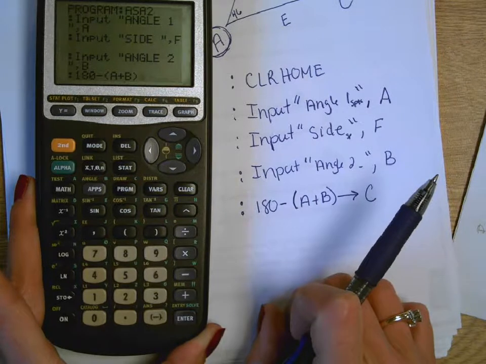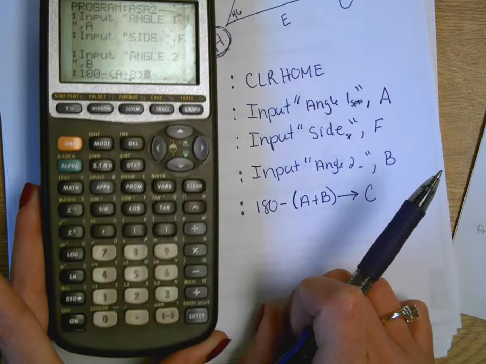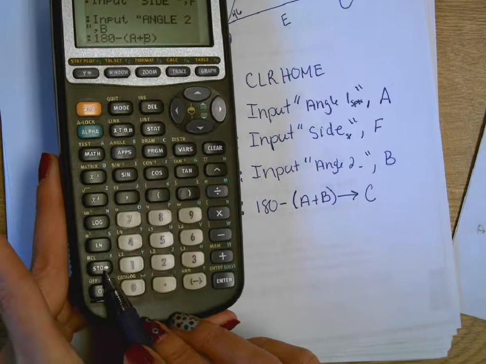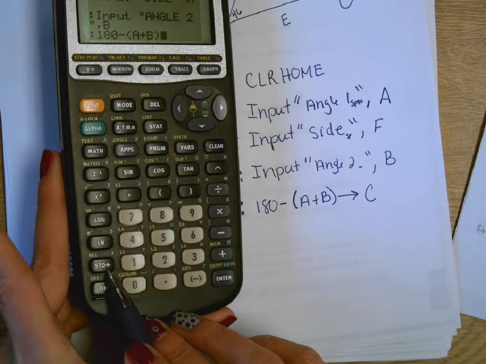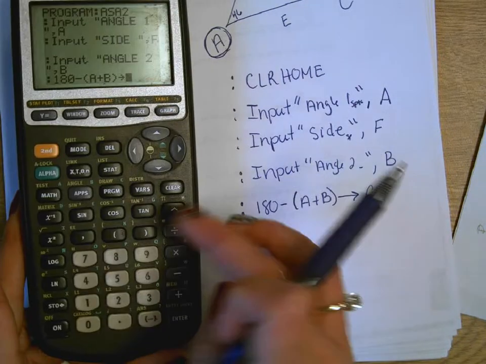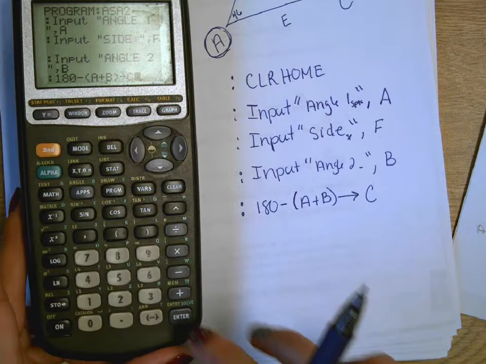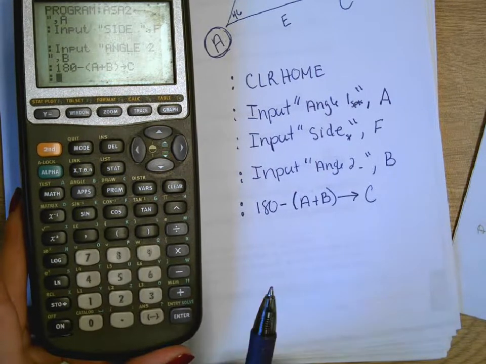We're inside of our program. We were editing the program. The store key is right down here across from the 1, STO. We're going to store that answer in alpha C. So our program has now solved for one of the 3 missing parts. Enter.